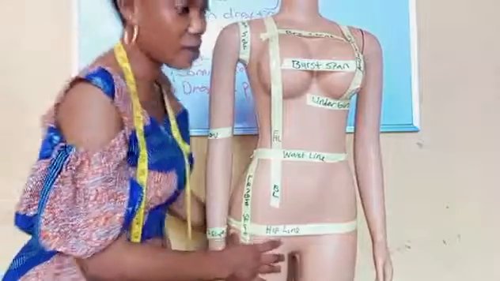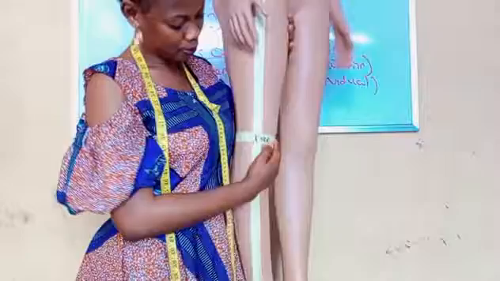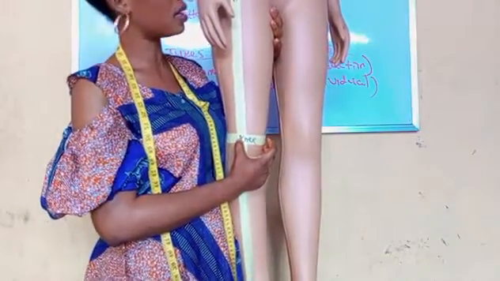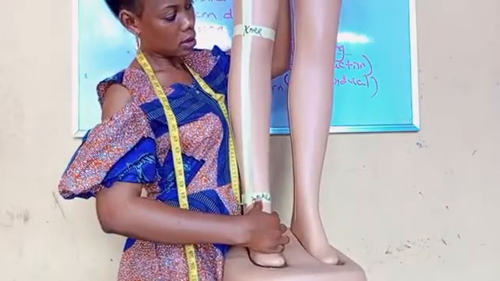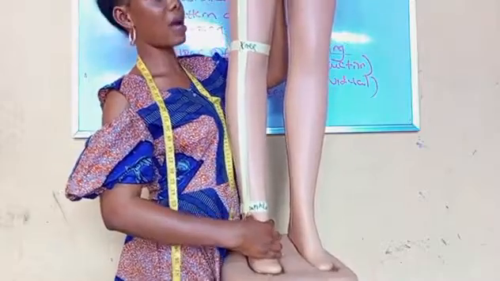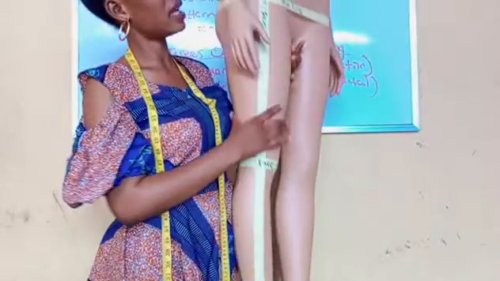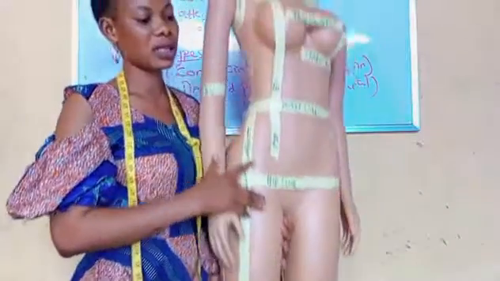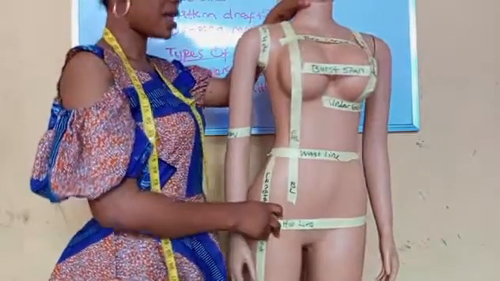For you to understand, let me carry this up. So from the waist to this place, this is the knee length. When taking measurement for your trouser or pants, you take knee length. Then to this place, that's the ankle. So yours can be from this waist to the long length or to ankle. Then for your trouser, it is very important to always measure your ankle and your knee so that you understand these things when we start drafting our patterns.